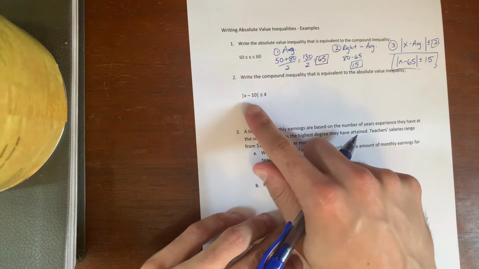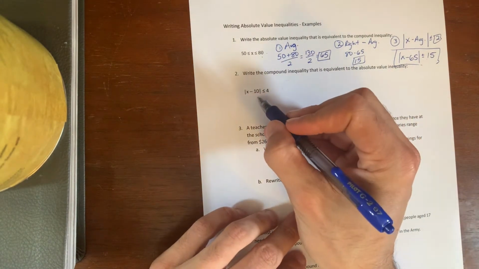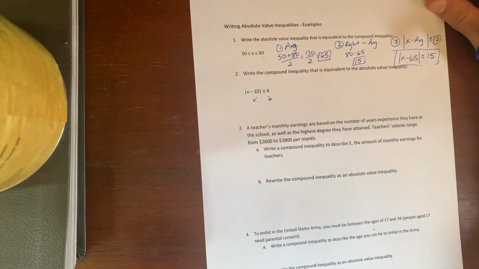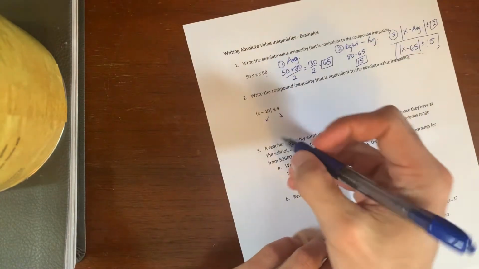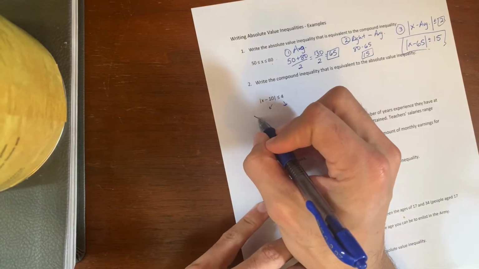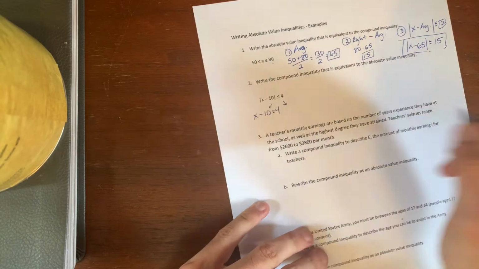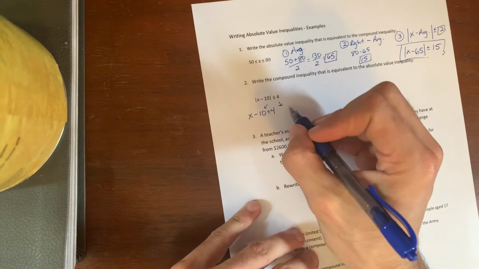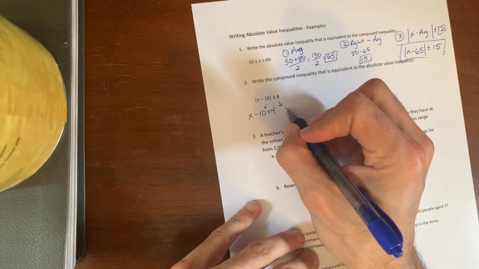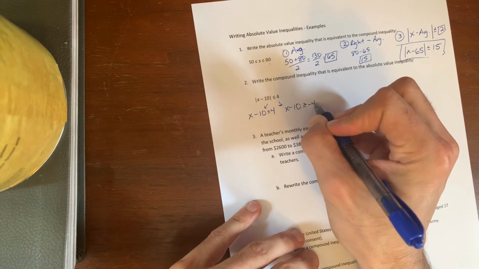This one says the absolute value of x minus 10 is less than or equal to 4. Remember, you want to check and see, is your absolute value by itself on that side? And it is, which means we are ready to split it. We're splitting this into two separate inequalities. Without the absolute value, it's just the same: x minus 10 is less than or equal to 4. And then this one would be x minus 10, double flip, greater than or equal to negative 4.